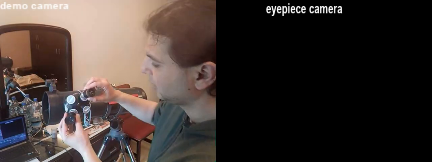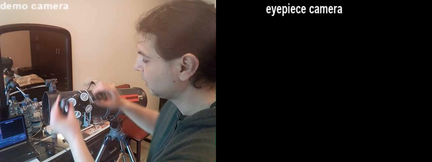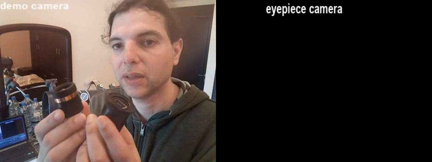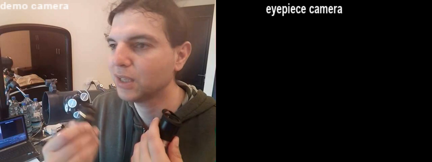I can add one here, and then I can switch between them because those are fixed focal length eyepieces. So I'd love to call them static, not variable eyepieces. Variable eyepieces are variable focal length. They are static focal length eyepieces. So static eyepieces, variable eyepieces. It's a good name here, I think.